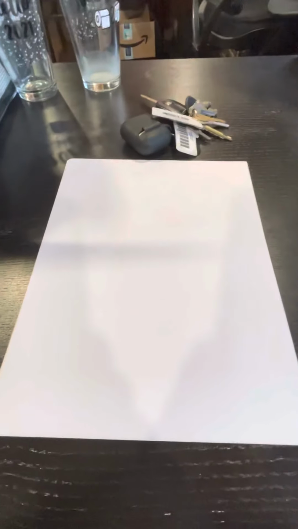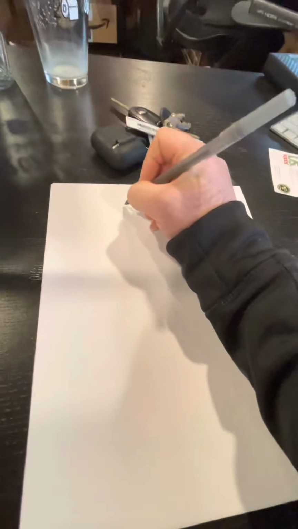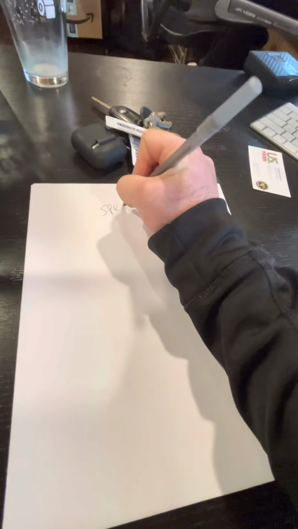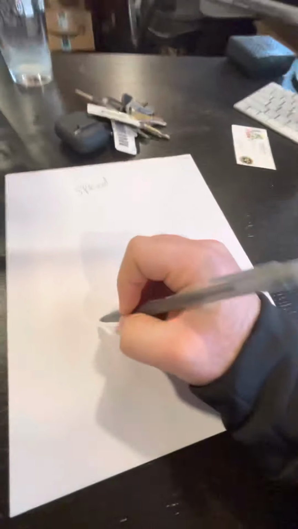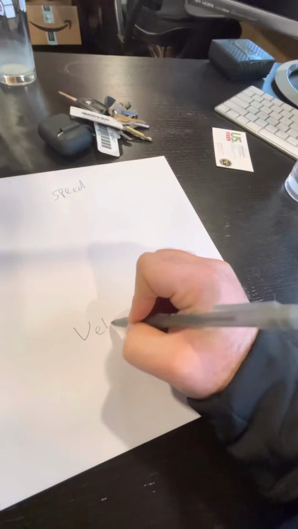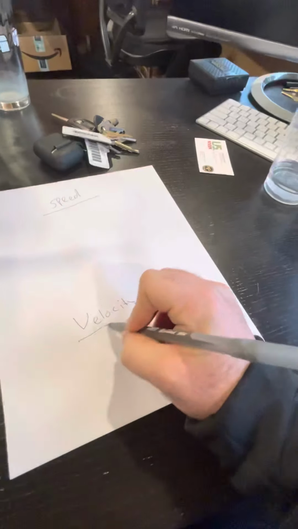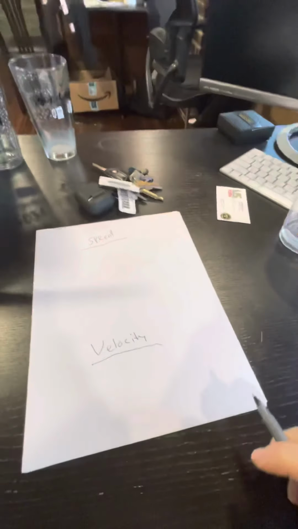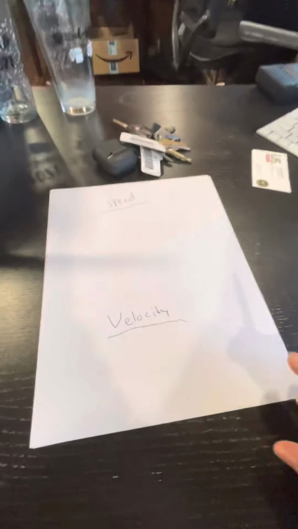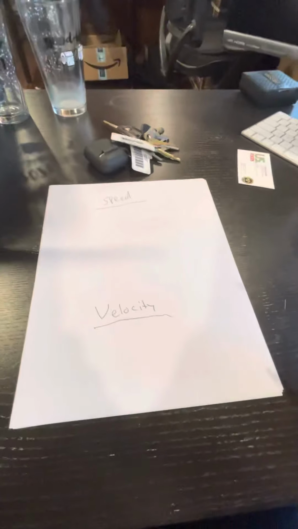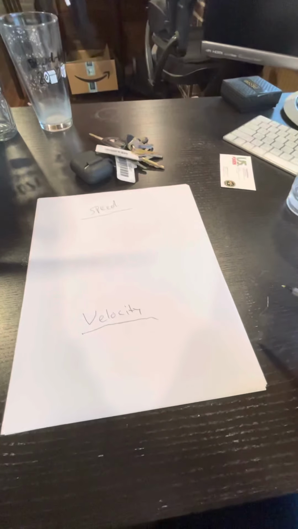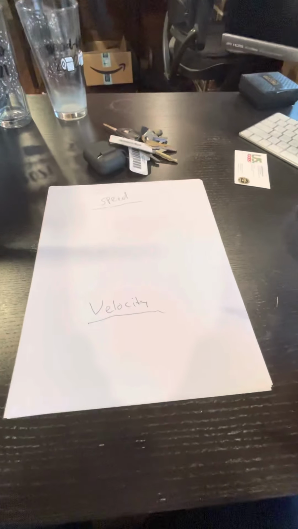The next concept is there's a difference between what's called speed, okay, and velocity. Okay, I'm big on language. I'm big on definitions. And the reason why we have to use the same language and the same terminology is because without it, miscommunication happens, okay?